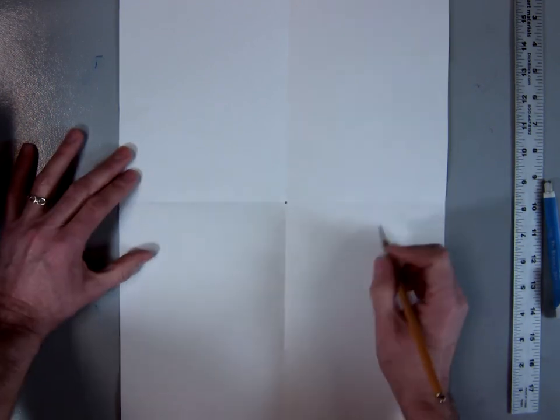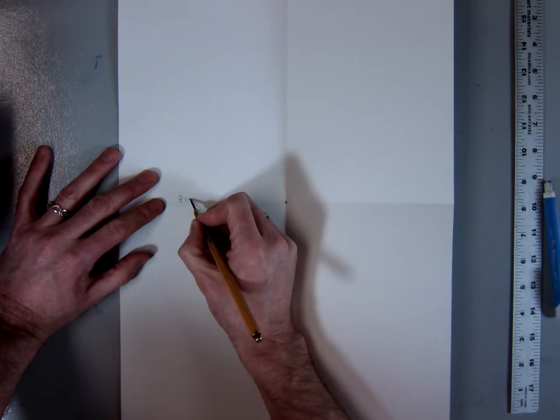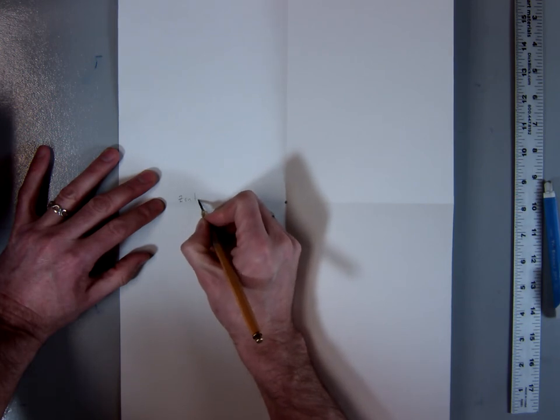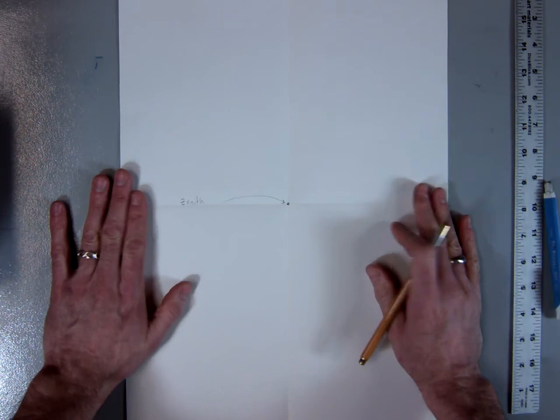And I'm going to put my vanishing point right where they all cross here. All right, and I'm going to label this one zenith. And I'll just draw a little arrow into there. Okay, right now we're treating it as the zenith. Later we'll treat it otherwise.